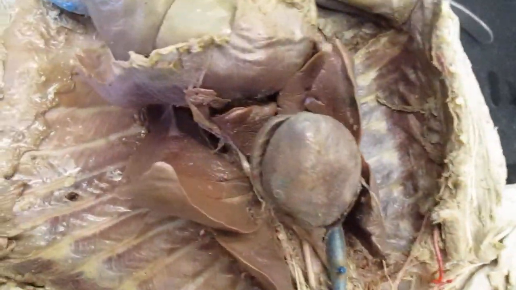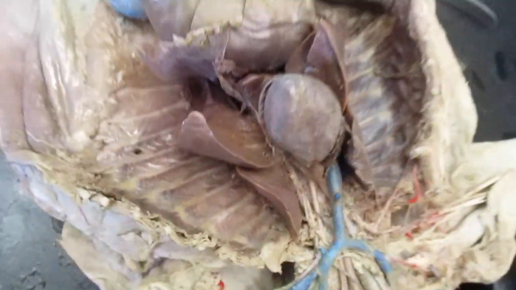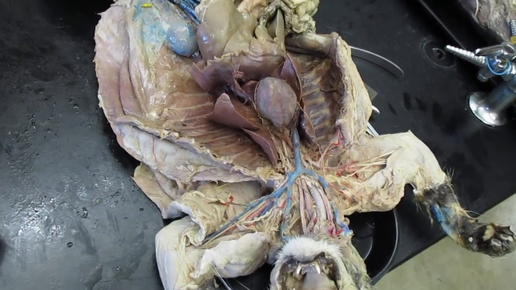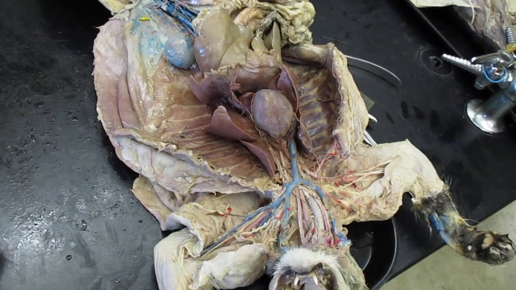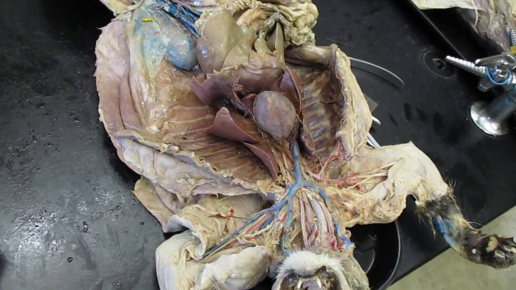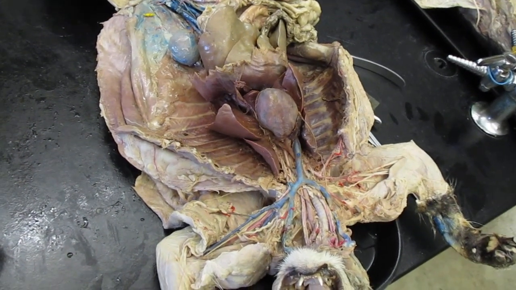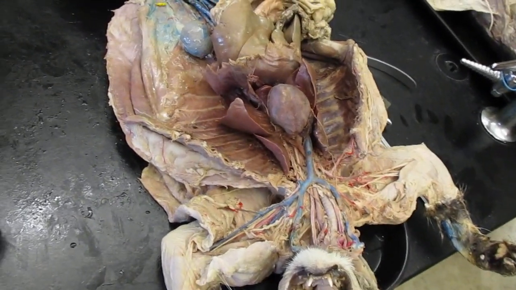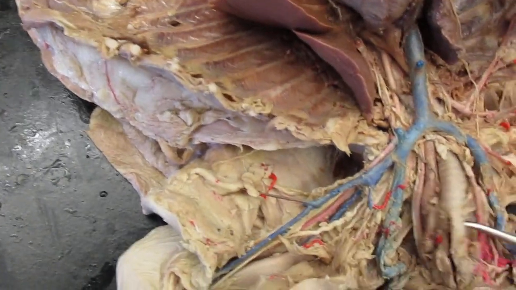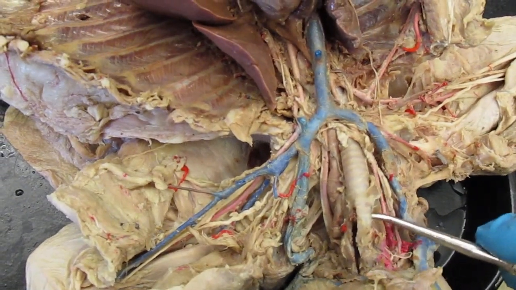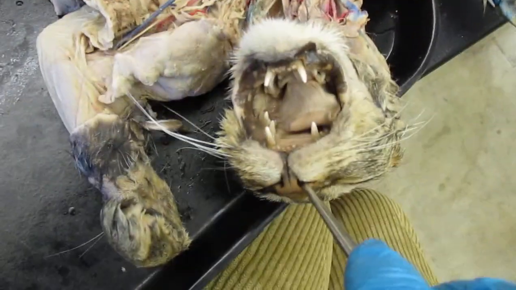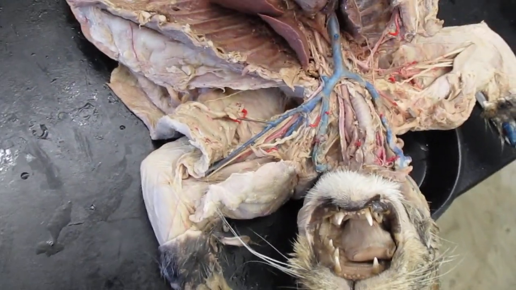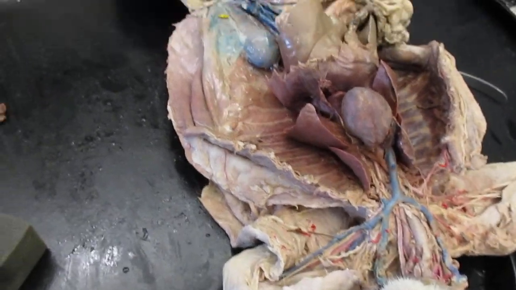I think that is it. That's all I'm going to show you. Now, in lab, I've already shown you the primary bronchi. So this is your trachea right here. And then right here is your nares. Okay. And I'm going to call it quits there.